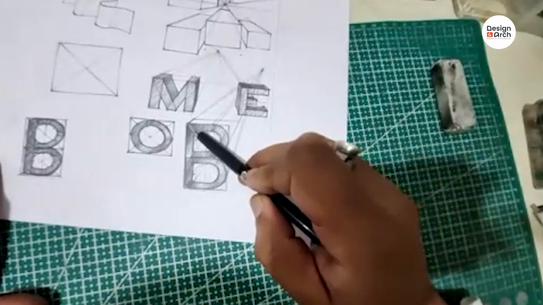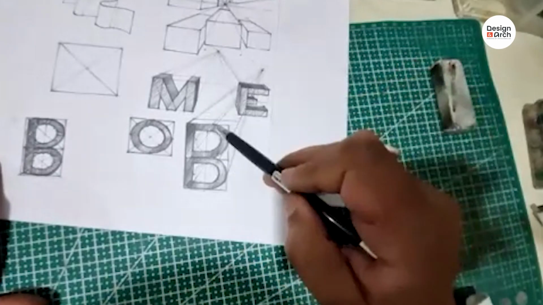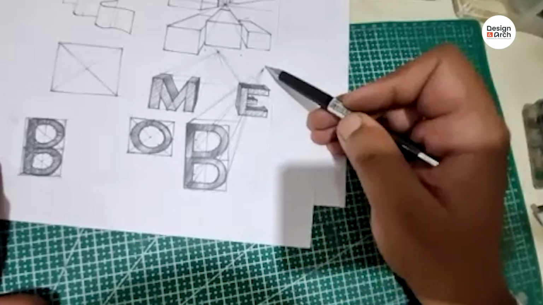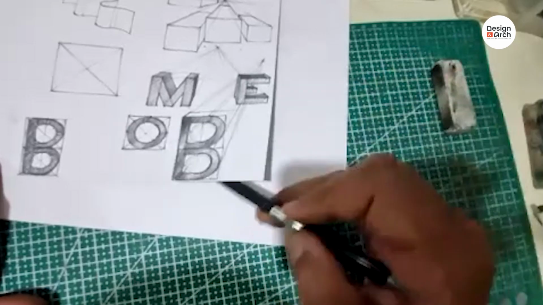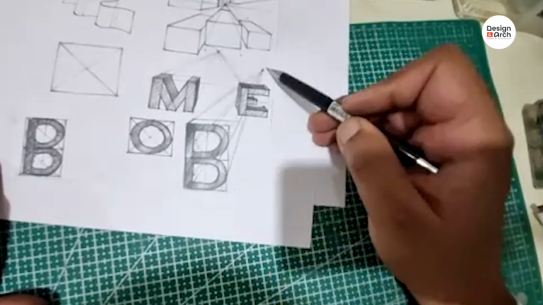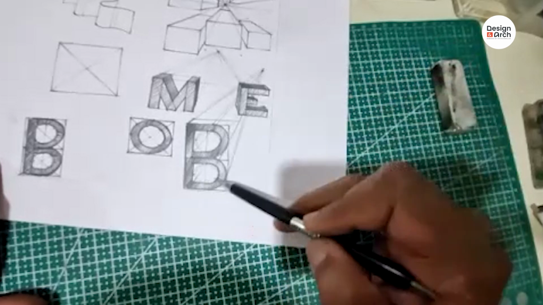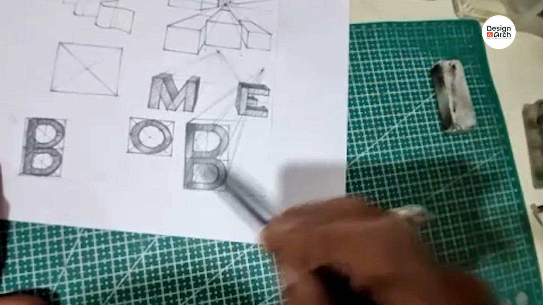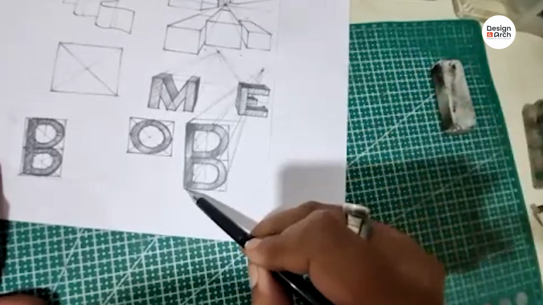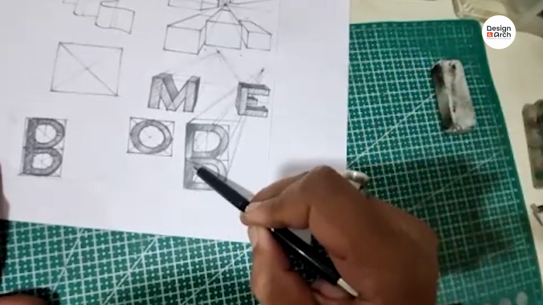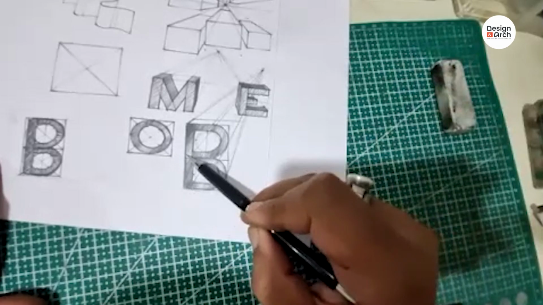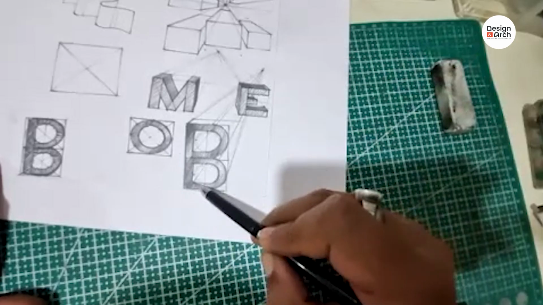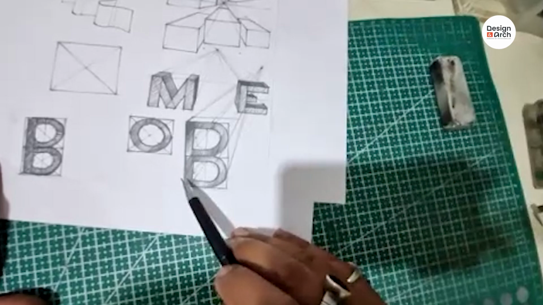If the pillar is starting here, we have converged. If the curve is starting from here, we have converged. Curve is ending here, we have converged. Similarly, everything. The inside part also will get converged because there is nothing directly in front of this. So we can converge this, but we cannot converge this. We cannot converge this. Okay. So things which are behind, we cannot converge. But there is nothing directly here. That is the reason we can converge this part.